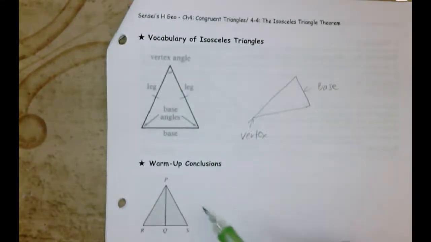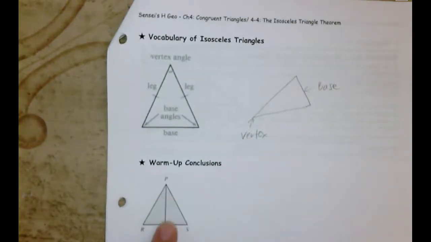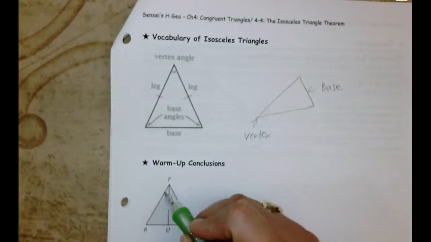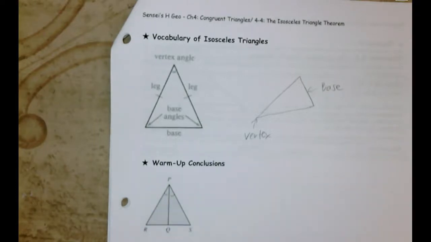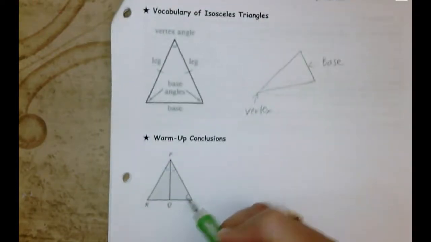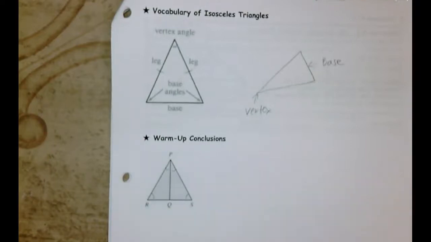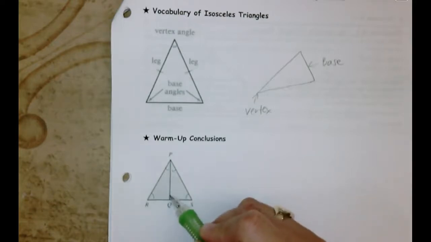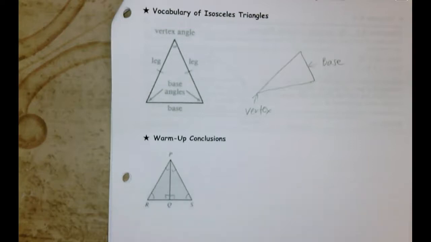Okay. And here's the conclusion. So these 2 triangles are congruent. So these angles have to be congruent, right? These angles have to be congruent. Those base angles are congruent, right? If they are overlapping. And this has to be 90 degrees, right?